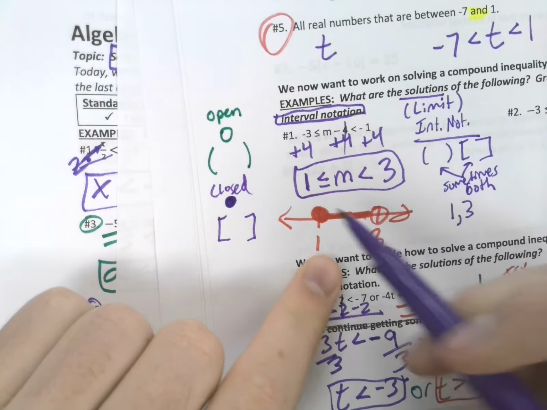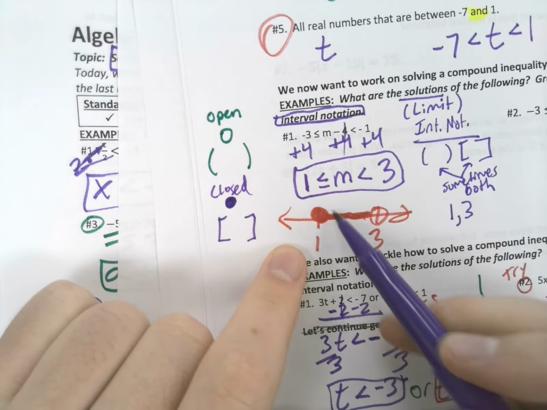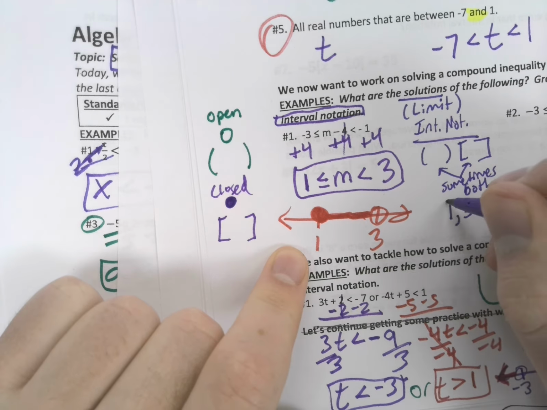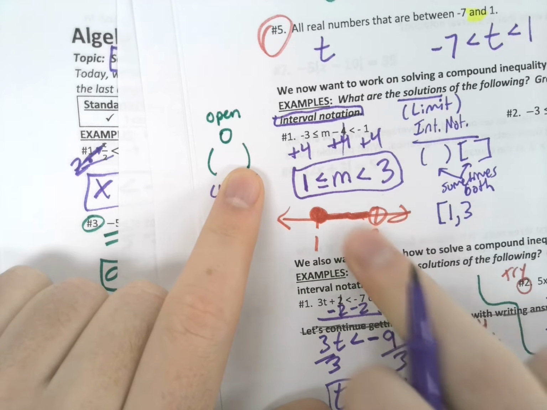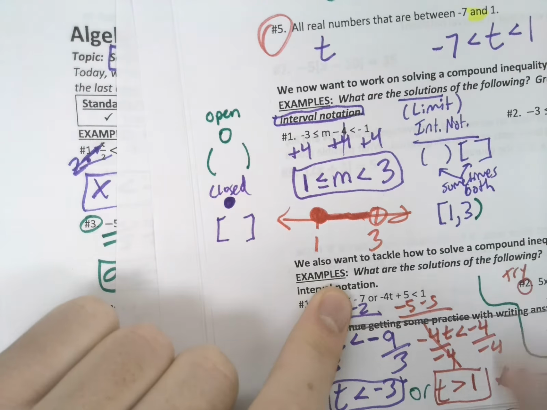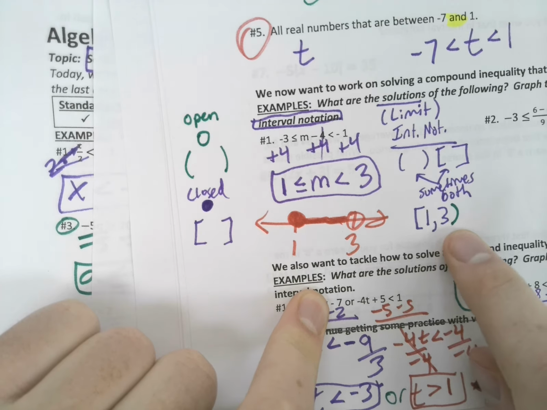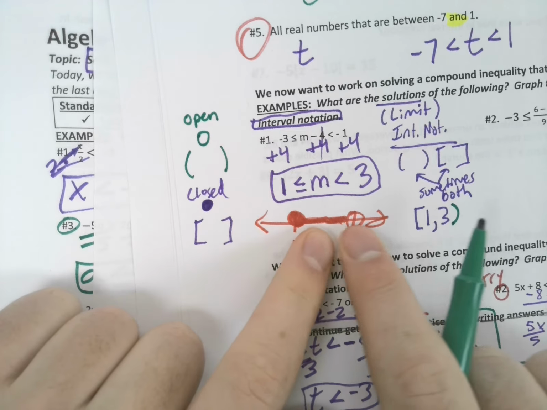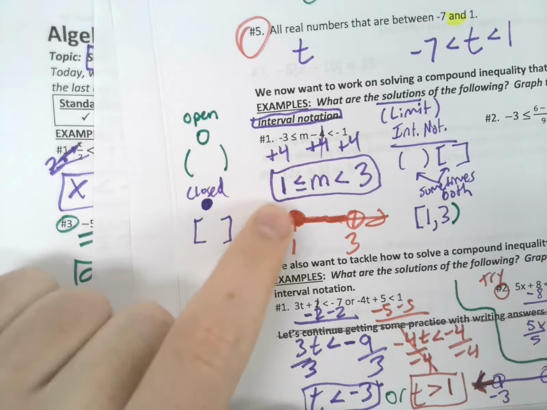For example, look at number 1 here. Shading to the left at 1, 1's a filled-in point. That's a bracket. Then we go over to 3. Oh, that's an open point. That's a parenthesis. Oh, that's not too terribly bad. So bracket 1 over to 3. This represents and limits our answers here. It shows us where our solutions are.